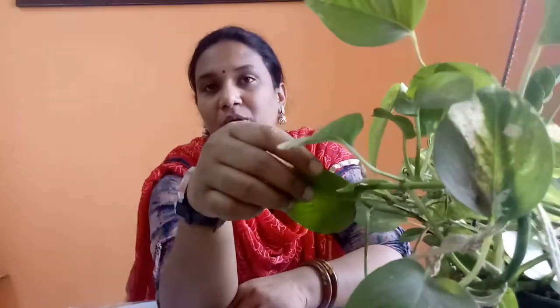So why are we keeping it for 3 to 4 days? The main purpose of keeping this plant in the dark room for 3 to 4 days is for de-starching. Okay, what is the purpose here? De-starching. Now what do you mean by de-starching here? See, in the beginning of the lesson I have explained starch is the stored food. So that food will be utilized.